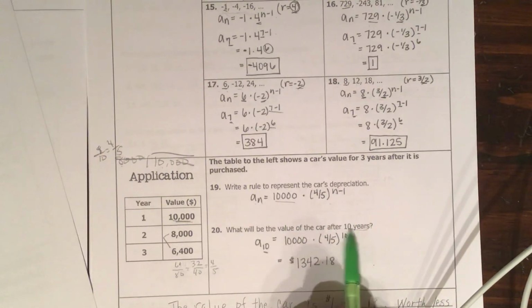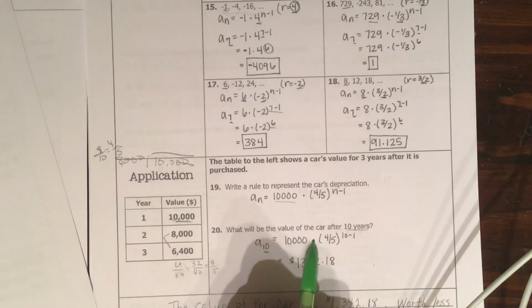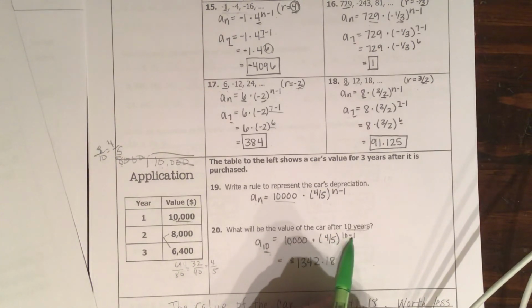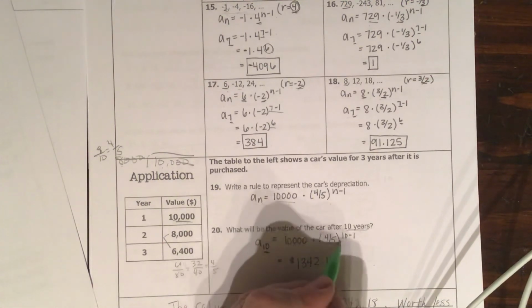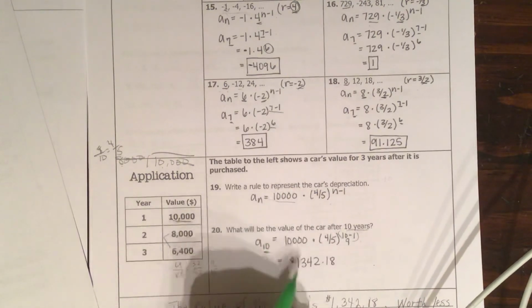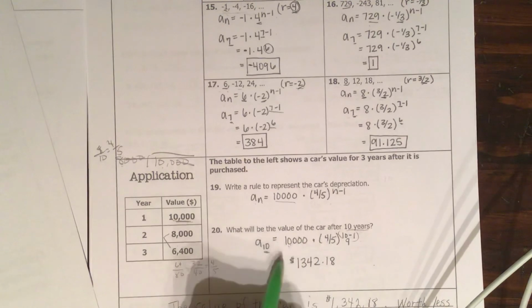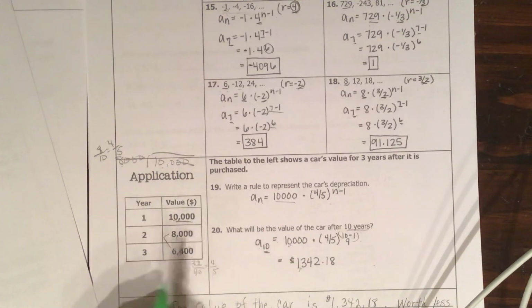If we wanted to depreciate it over 10 years, it would be a to the 10th, that's the 10th year, equals 10,000 times 4/5 to the 10 minus 1, which would be 9. So 4/5 to the 9th power times 10,000 is $1,342.